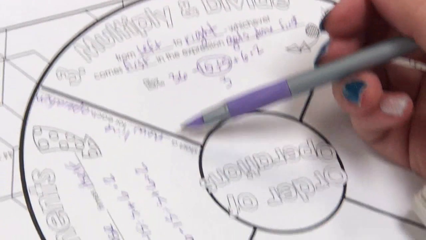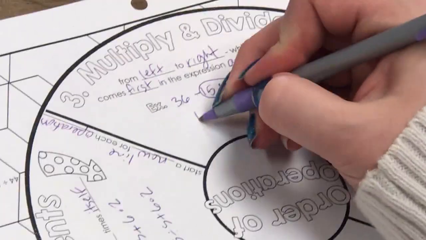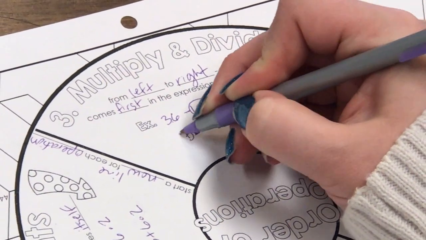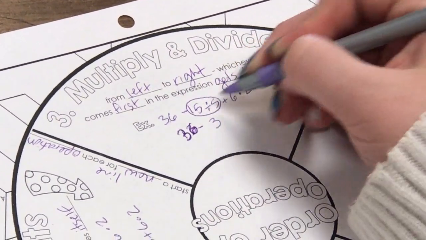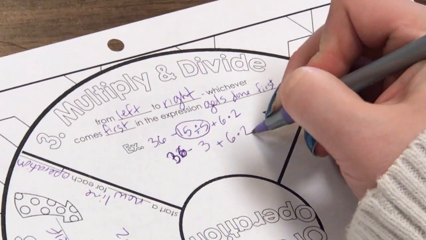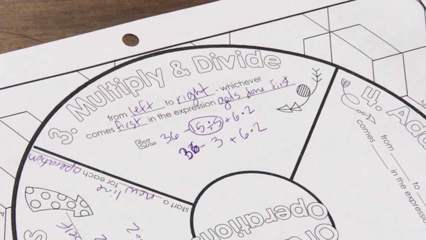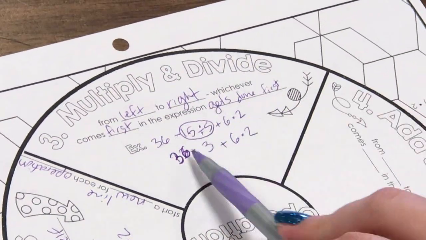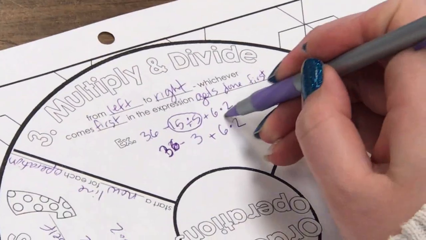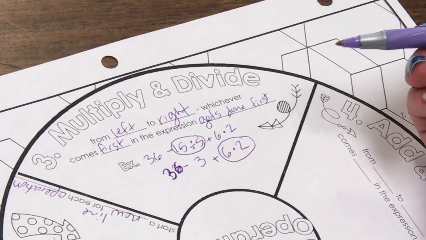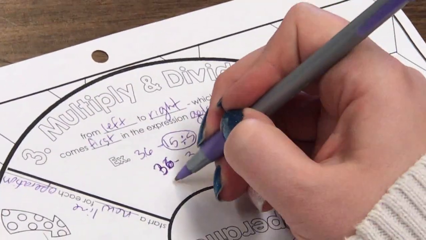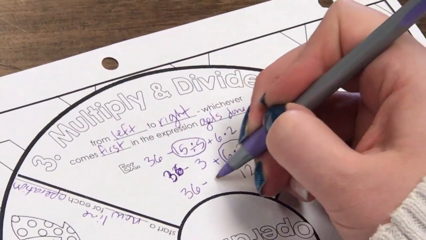Going back to what this one said, it says start a new line. So I need to write 36 minus what we just divided, 3 plus 6 times 2. But I'm not done because I still have multiplication or division. This is subtraction. I don't need it right now. This is addition. However, this is multiplication. So I need to multiply those two things, and I get 12. So then I'm going to rewrite my problem in a new line.